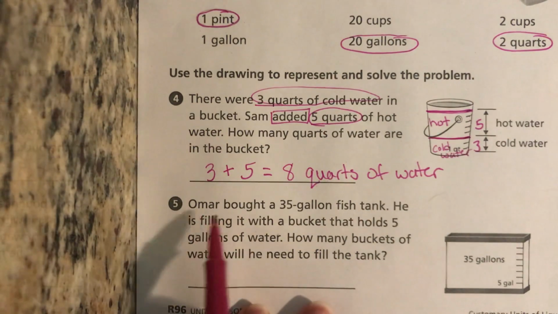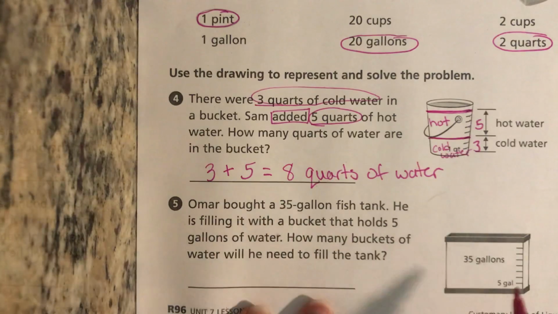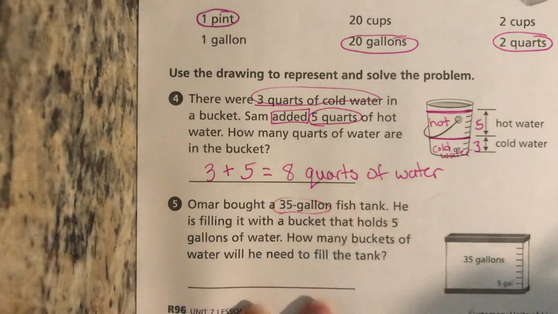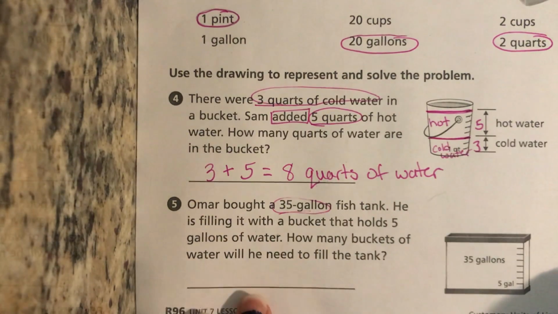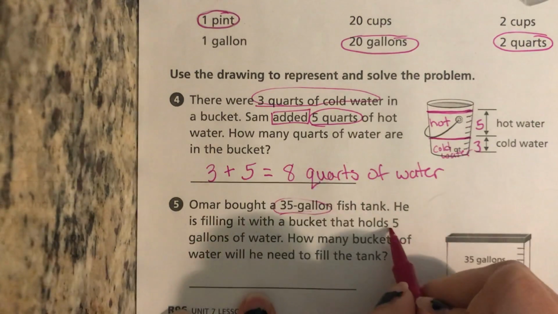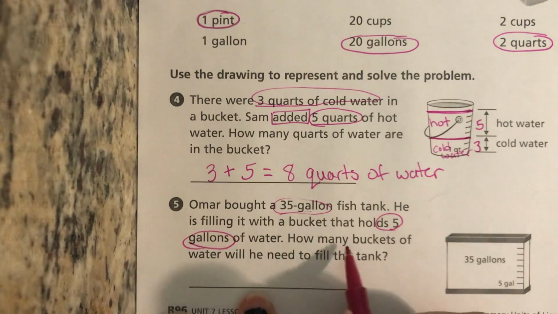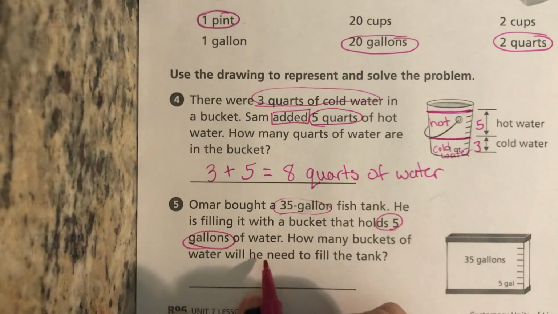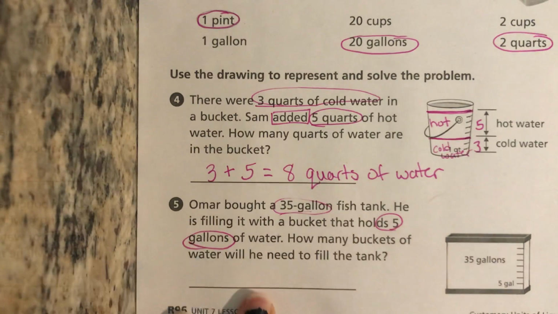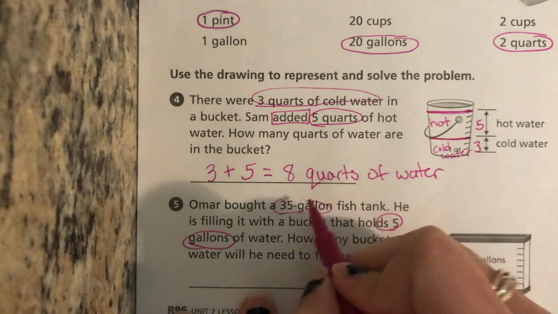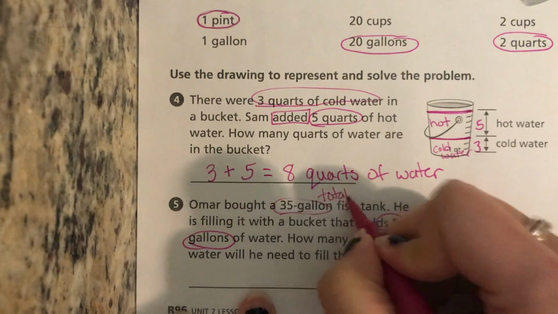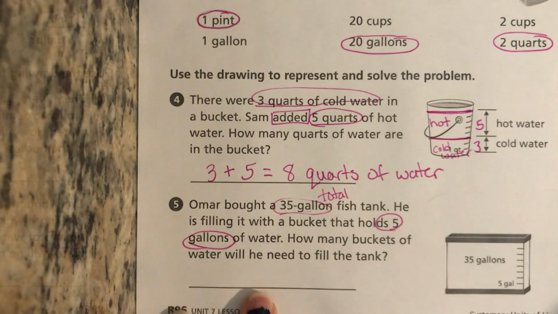My second one says Omar bought a 35-gallon fish tank right there. He is filling it with a bucket that holds 5 gallons of water. How many buckets of water will he need to fill the tank? So this 35 gallons is my total amount that it can hold.